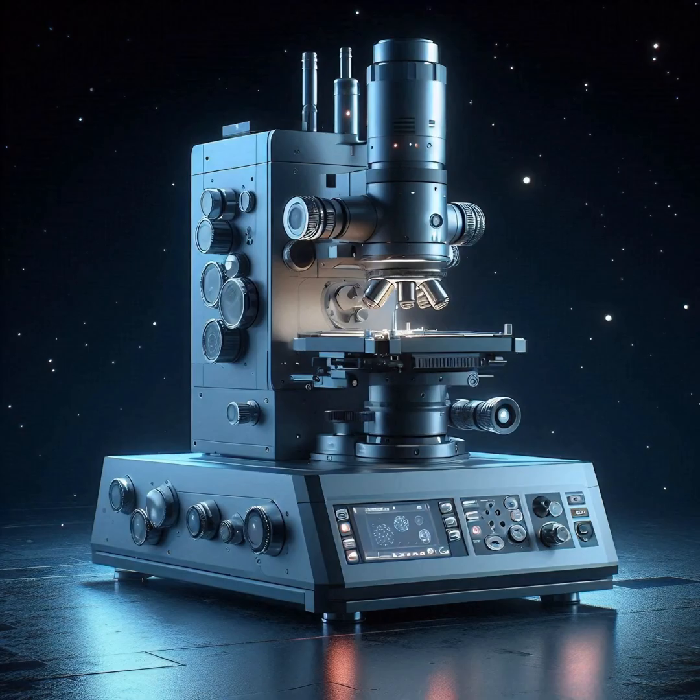The 2000s were marked by advancements in aberration-corrected electron microscopy, allowing for significant improvements in resolution and clarity of images.